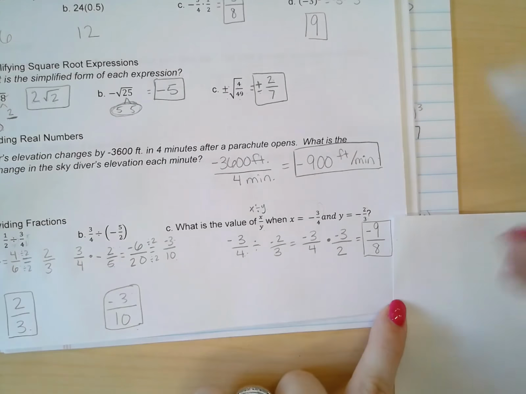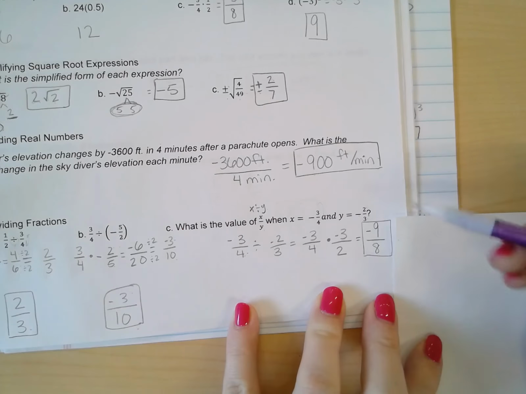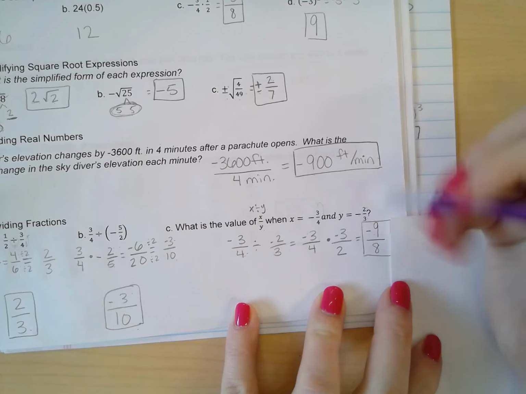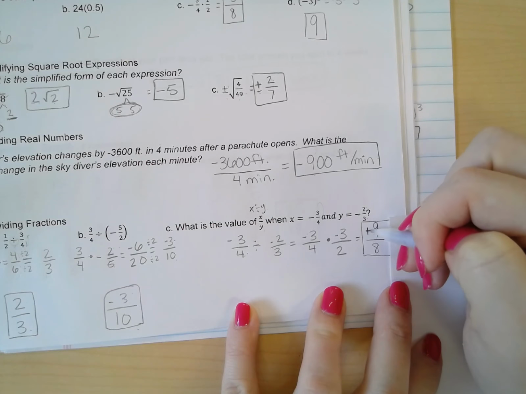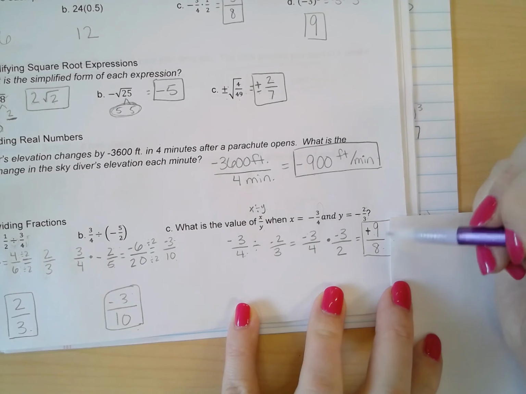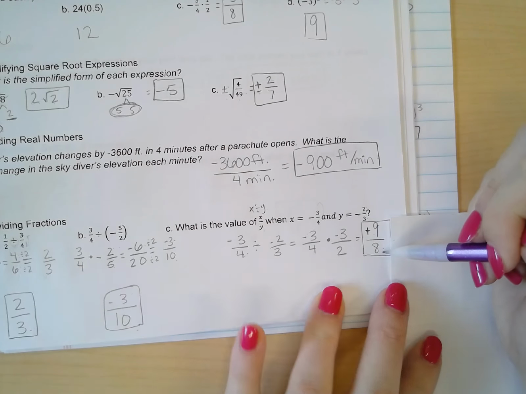And so that'll be negative 9. Careful now. Is it going to be negative or is it going to be positive? Negative 3 times negative 3 should give you positive 9. And then 4 times 2 will give you 8. So 9/8 will be your final answer.